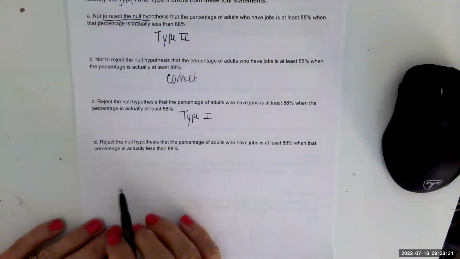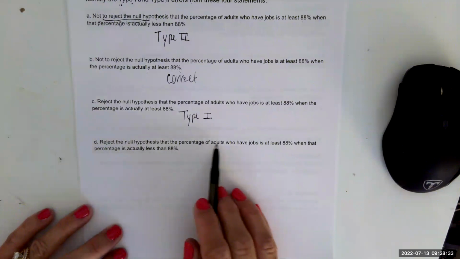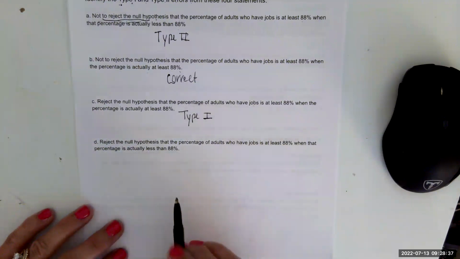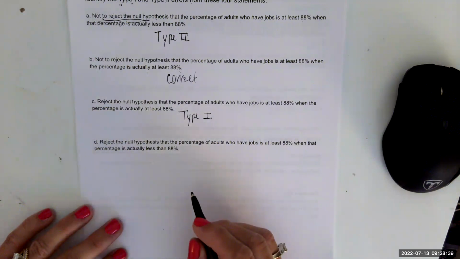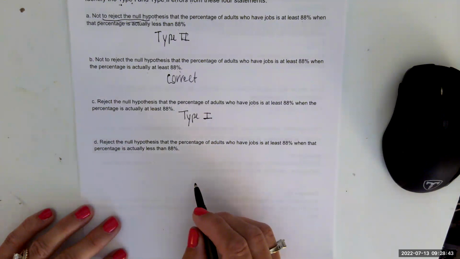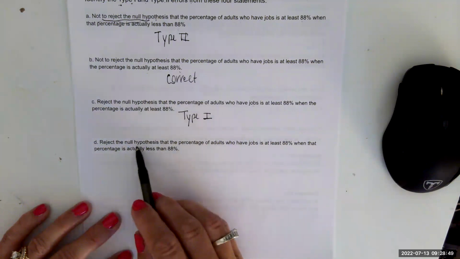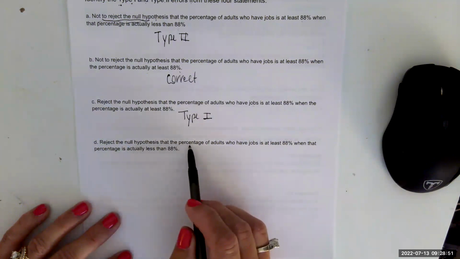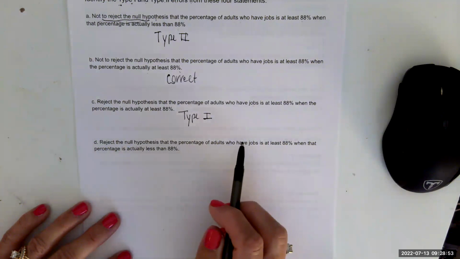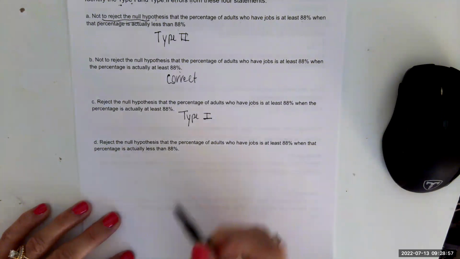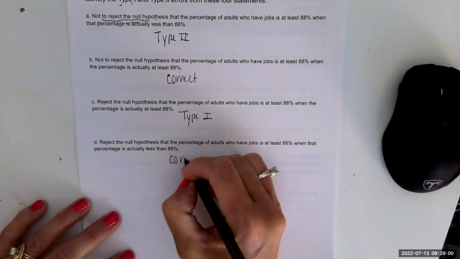And then D says reject the null hypothesis that the percentage of adults who have jobs is at least 88% when the percent is actually less than 88%. Reject the null hypothesis. Okay, so that would be a correct statement.